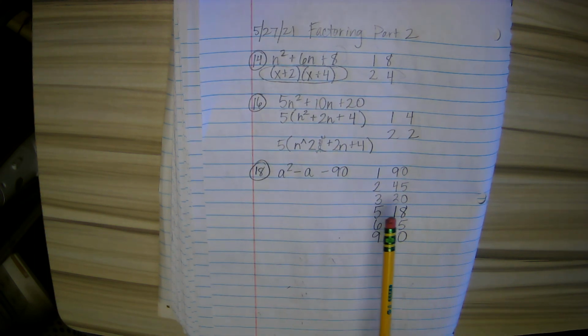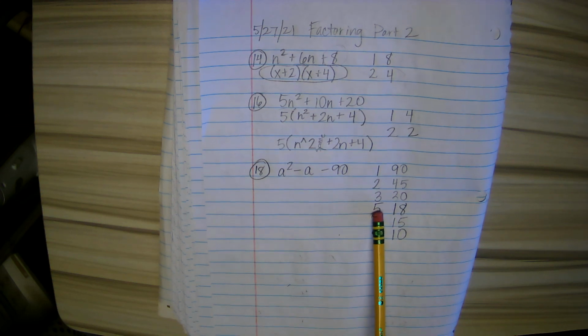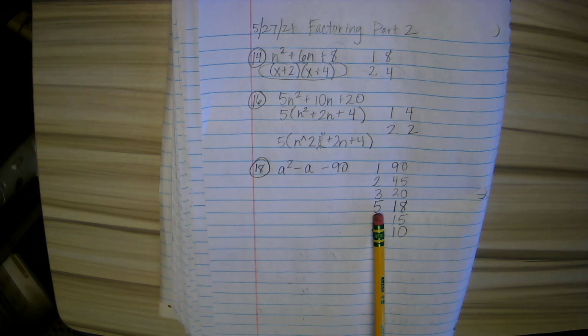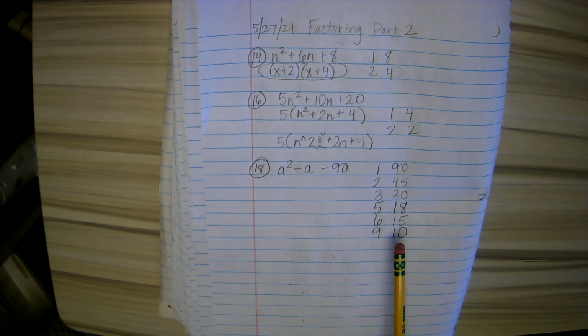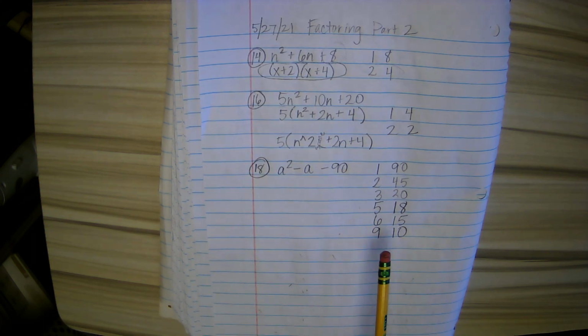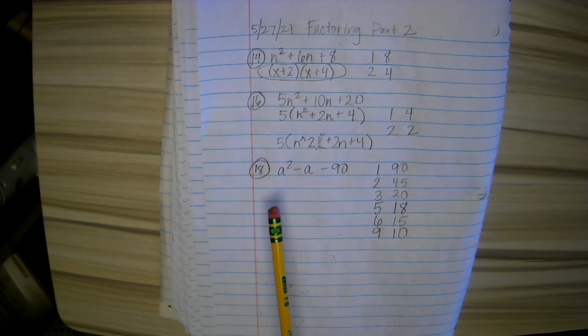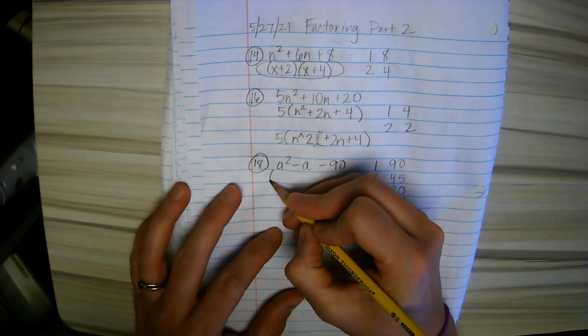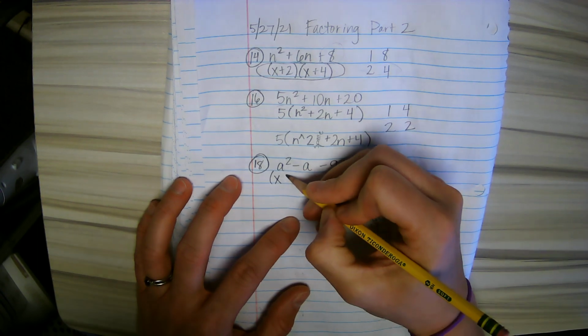Nope, still not to 1, right? 18 minus 5, 13. 15 minus 6 is 9, so still not there. Oh, 10 minus 9 is 1, but we want it to be negative, which means we have to make our bigger number negative. So remember, when we're writing these, however, we want our least number first.